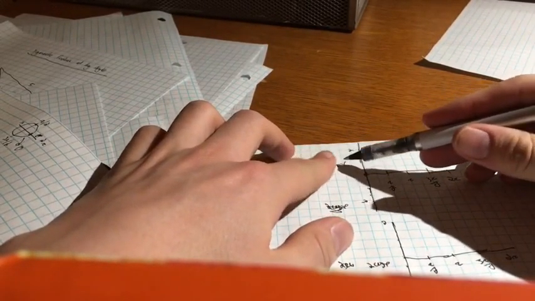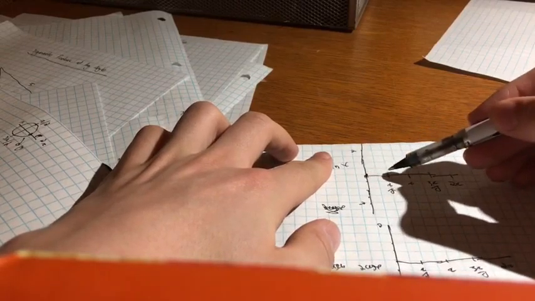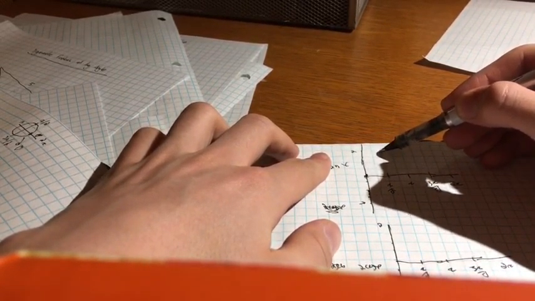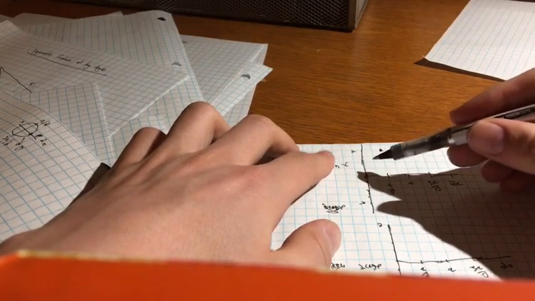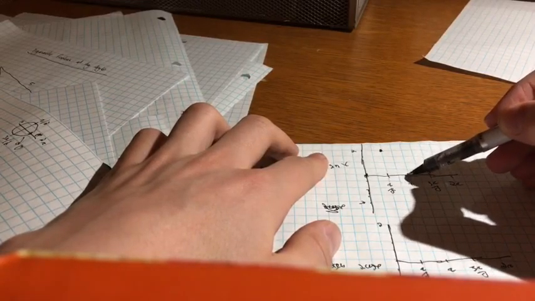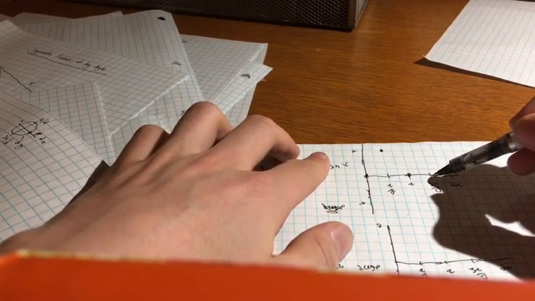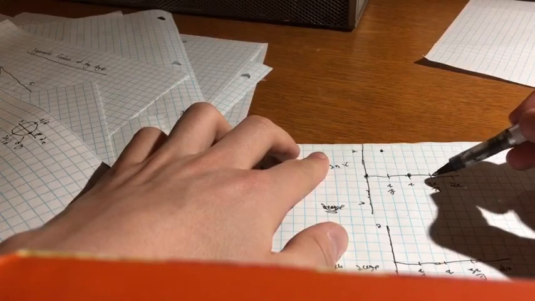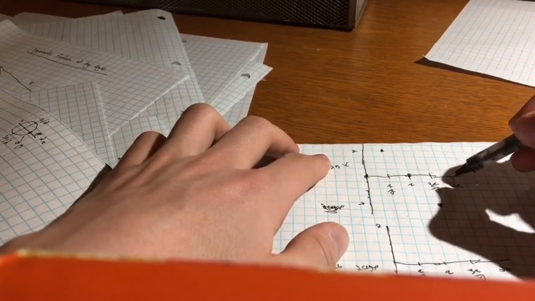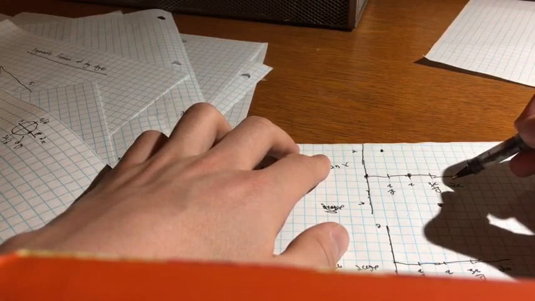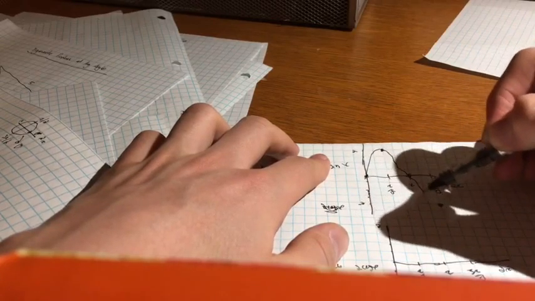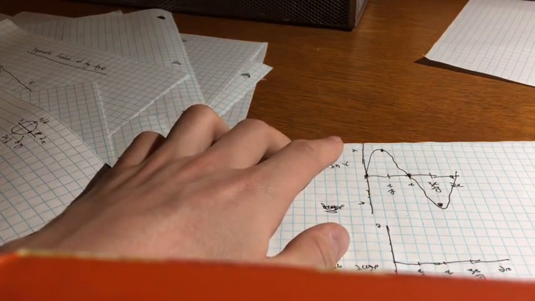Alright, what's sine of pi over 2? 1. What's 2 times 1? 2. So probably 2 there. Sine of pi equals 0. 2 times 0 equals 0. Sine of 3 pi over 2 equals -1. -1 times 2 equals -2. And 2 pi, sine of 2 pi equals 0. 0 times 2 is 0. So as you see, the graph is elongated.